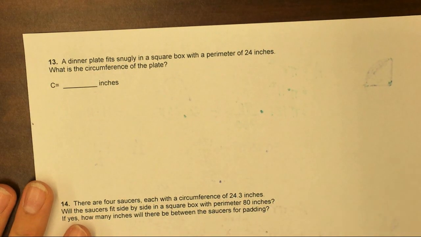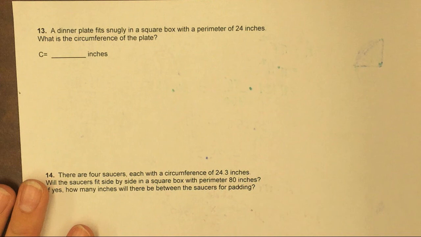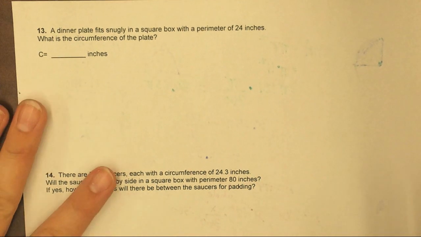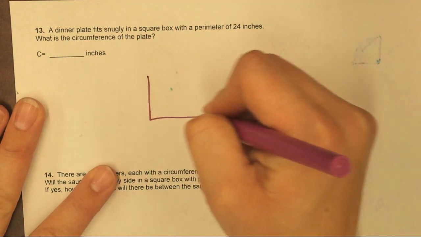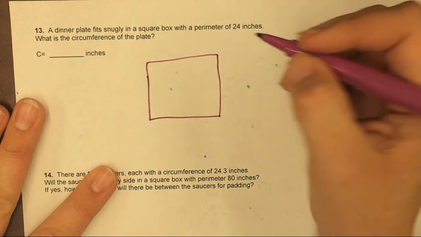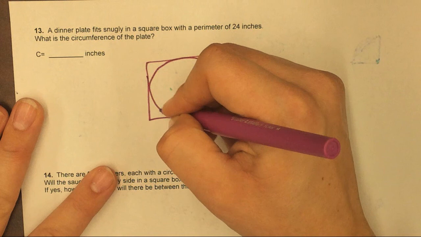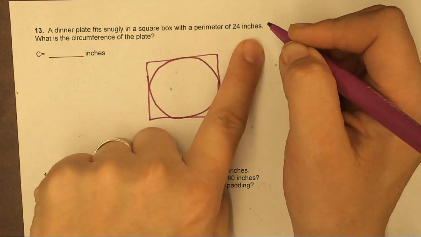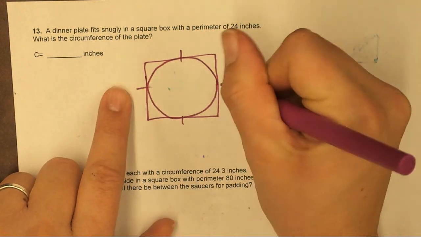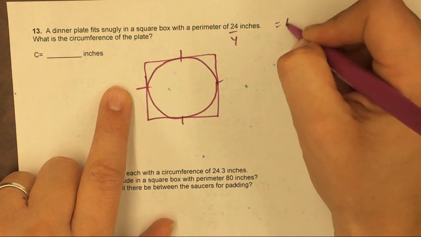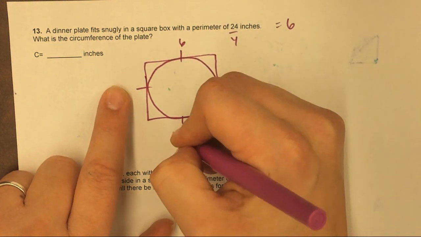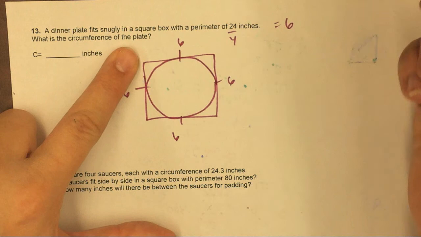A dinner plate fits snugly in a square box with a perimeter of 24 inches. What's the circumference of the plate? No big deal. Got a square box, and a plate that fits snugly in there. Perimeter is 24. If it's a square, we're going to take 24 divided by 4, which is 6. So each of these sides is 6. What's the circumference of the plate?